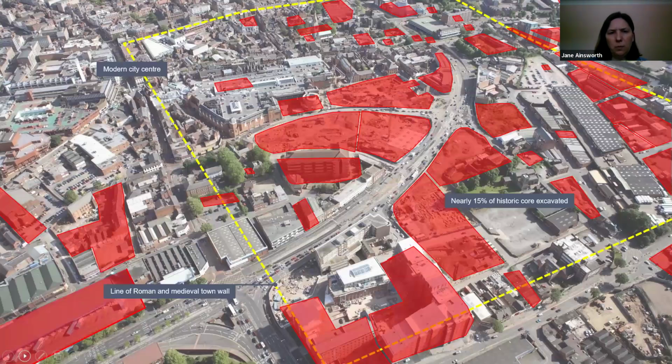So I won't say it's our Pompeii, because it isn't, in terms of standing buildings and all of that, but in terms of how much we know about the city, why wouldn't you use the city that has the most evidence from it?